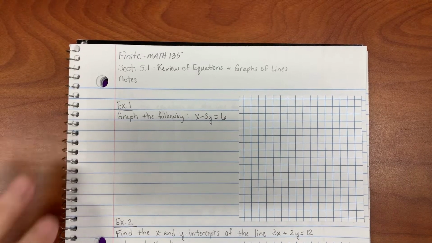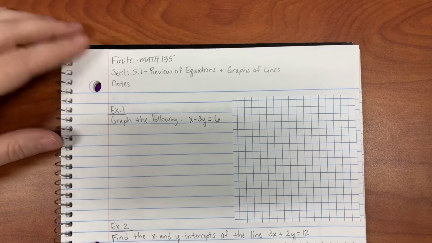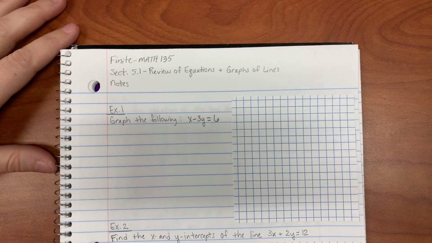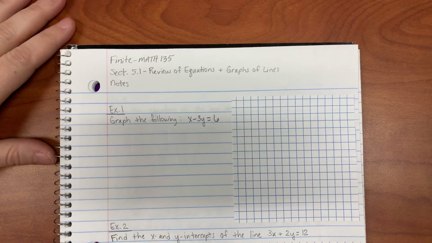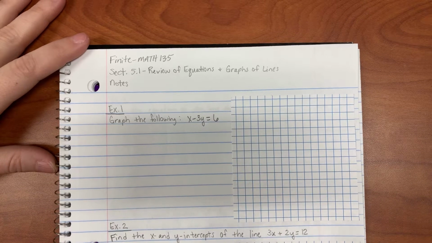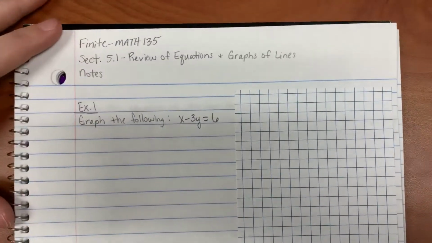Okay, guys, lesson 5-1. Luckily, chapter 5, in my opinion, is a pretty easy chapter to start with for the semester. So hopefully you guys agree. This first lesson is just review of equations and graphing lines. This is Algebra 1 material, so I'm hoping we get through it pretty easily.